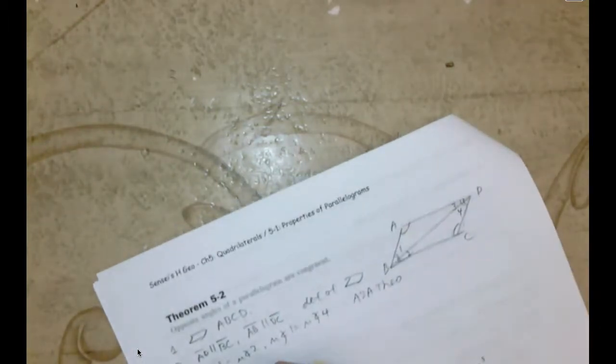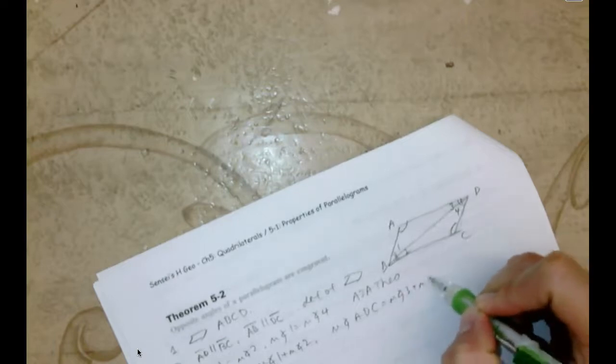And the measure of angle ABC is the measure of angle 1 plus the measure of angle 2, and the measure of angle ADC is the measure of angle 3 plus the measure of angle 4. Since 3 equals 2 and 1 equals 4, you can substitute twice to make the measure of angle ABC the measure of angle 3 plus the measure of angle 4.